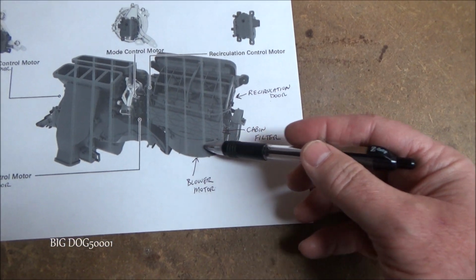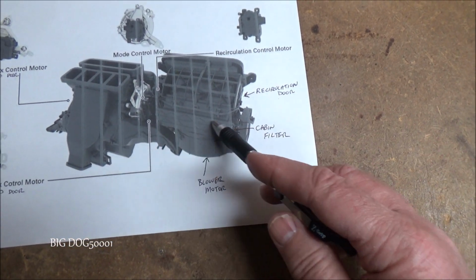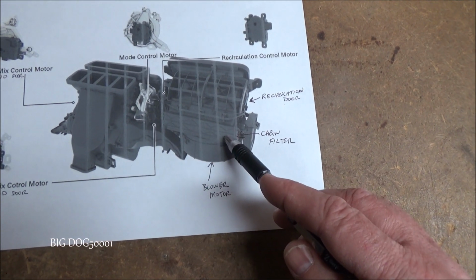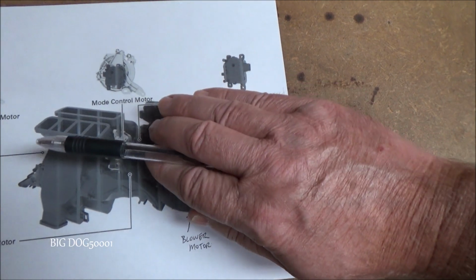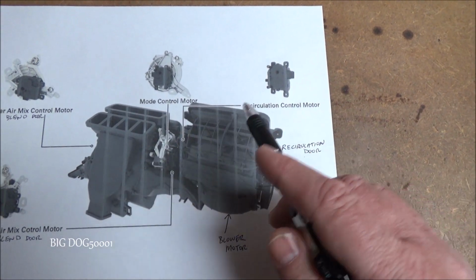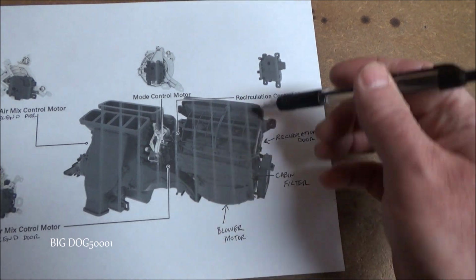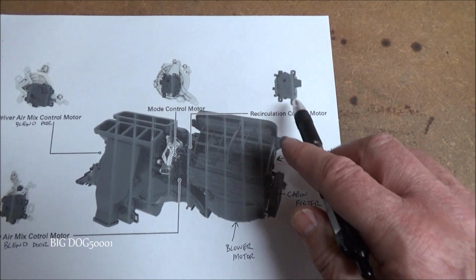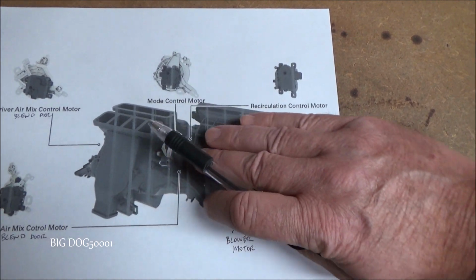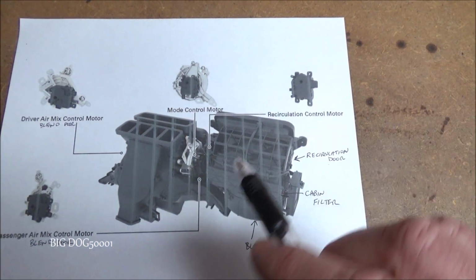So down here we have our blower motor. Right here behind this cover would be our cabin air filter. Up here would be our recirculation door. So it's kind of a shroud that goes up and down like that. In the position that it is right here, it would be pulling in fresh air, and then when this recirculation control motor, which lives right here, moves the door, it'll move up like that, and then it'll be pulling in recirculation air.